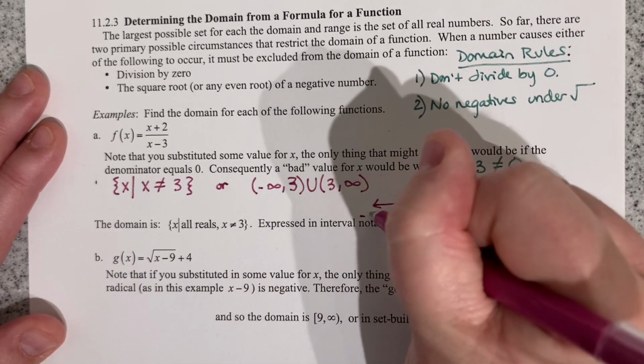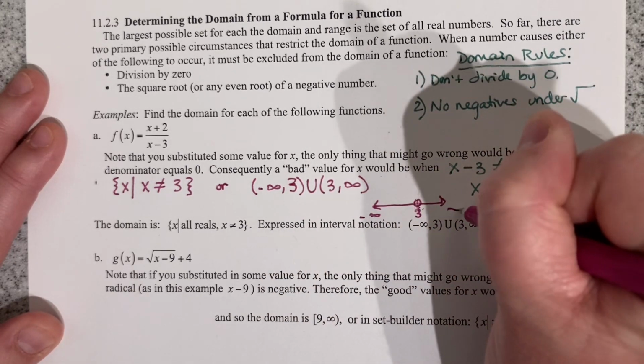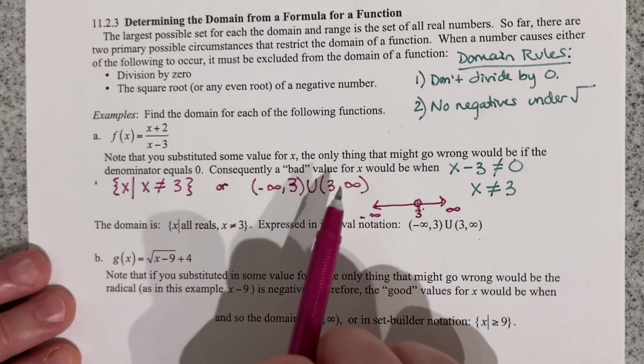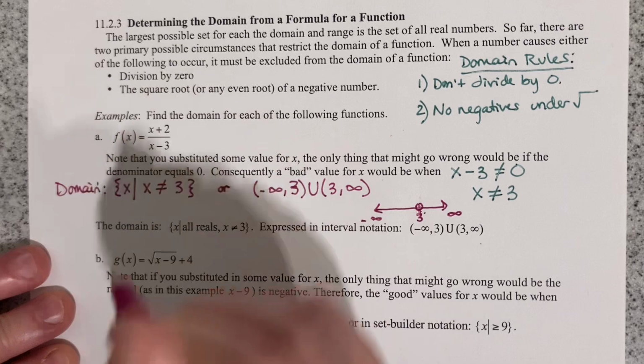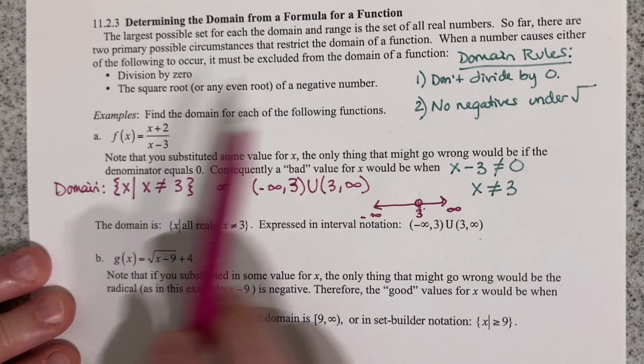So I'm going from negative infinity to that point, skipping over 3, and then going from 3 to infinity. So that's the domain based on just looking at the formula, because I can't divide by 0.